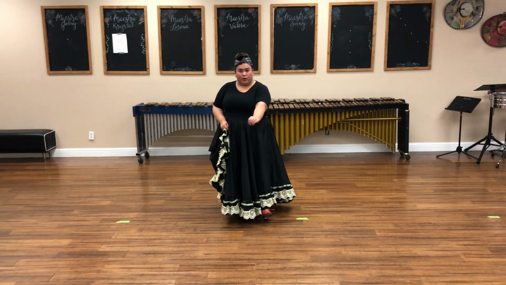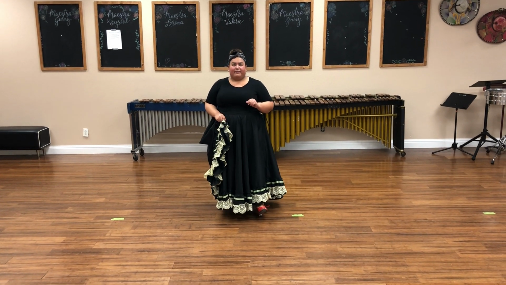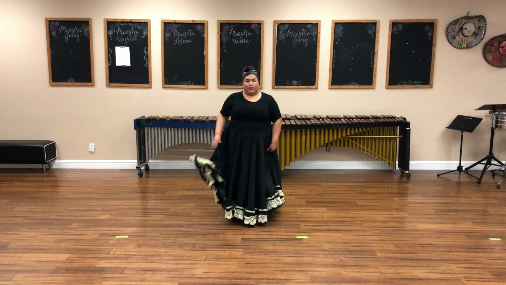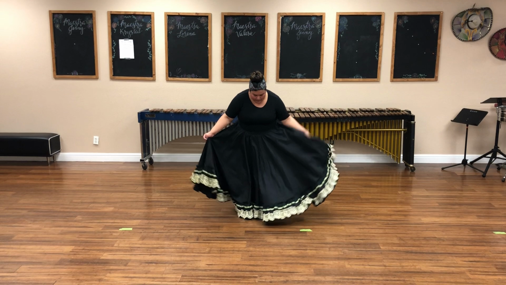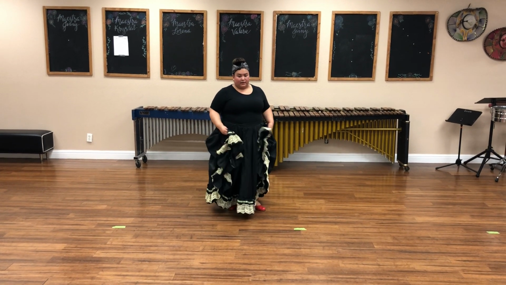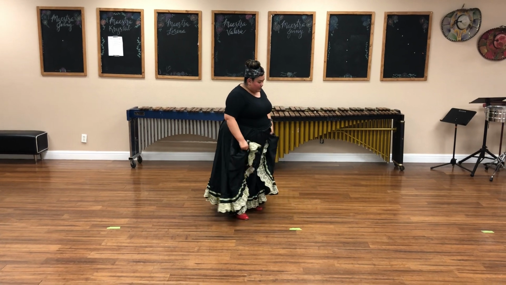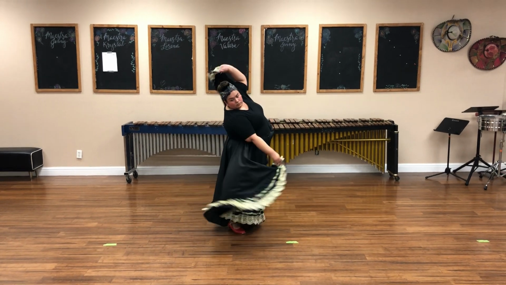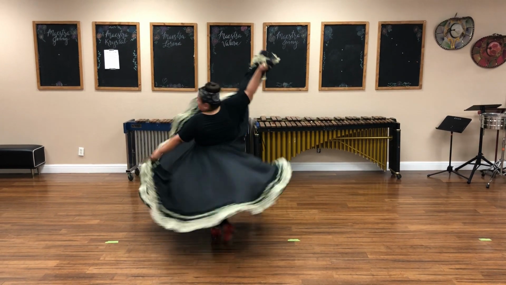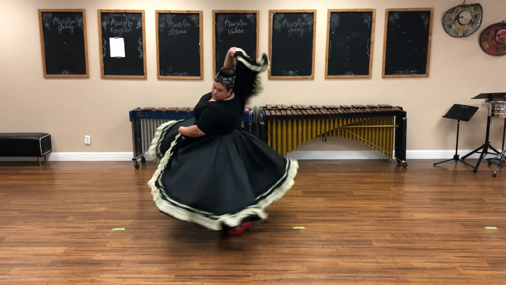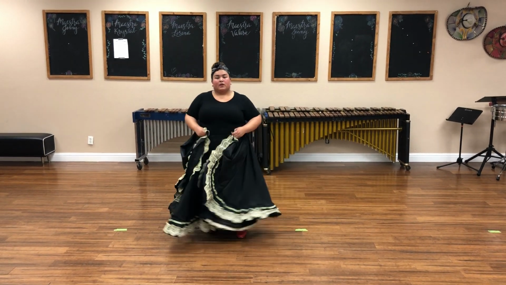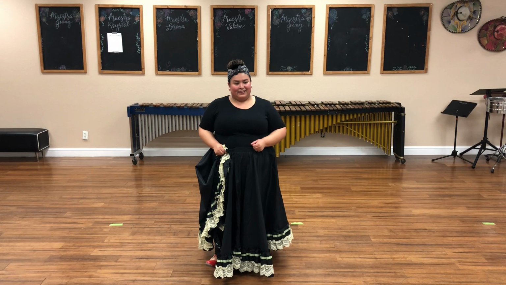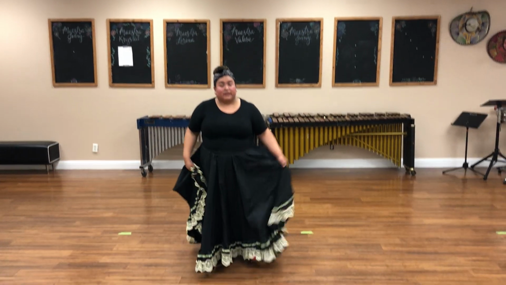Make yourself a spot on the floor, put an X there. If you have that painter's tape, make an X there. Give yourself some distance, okay? And pretend that you have a wall right behind your back. 7, and 7.